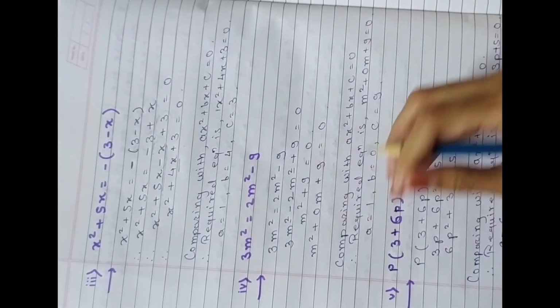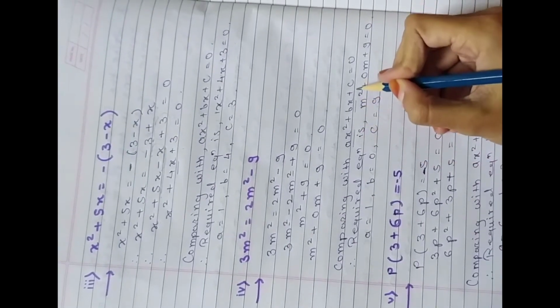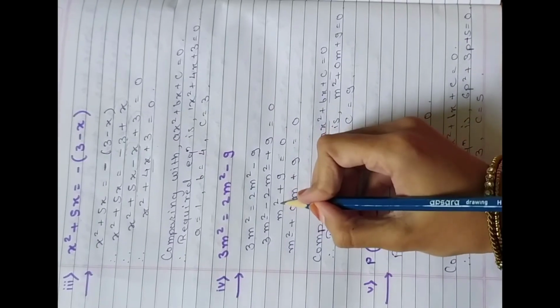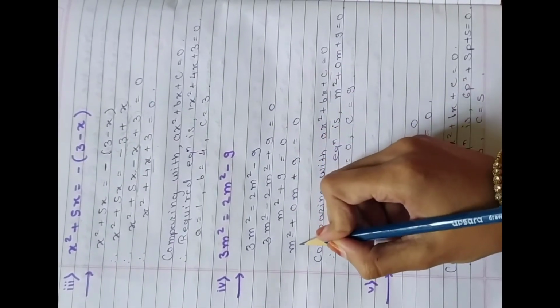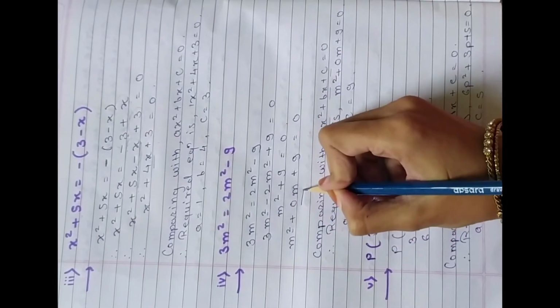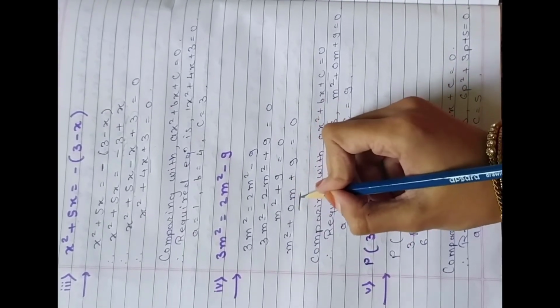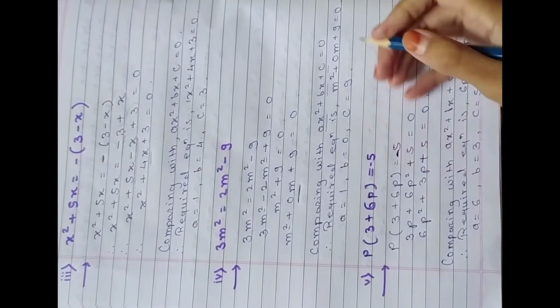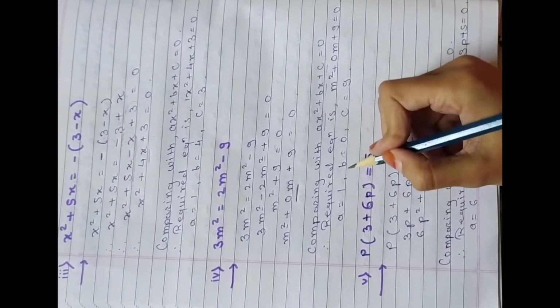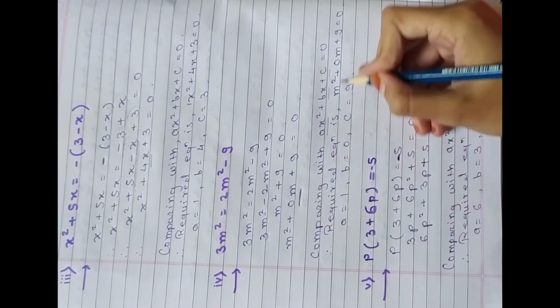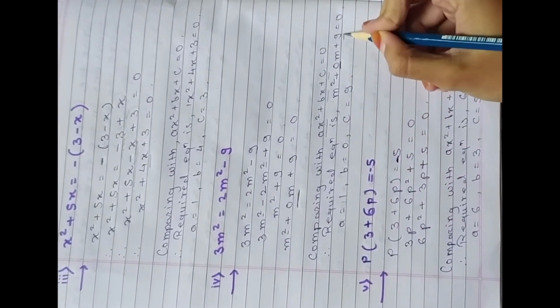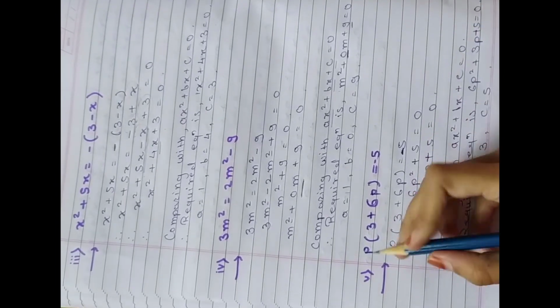But it is not in the form of ax square plus bx plus c is equal to 0. Only the square term is there, but the m term is not. So we write m square plus 0m. Here there is no m term, so we get m square plus 0m plus 9 is equal to 0 as the required equation. And the values of a, b, c are: the value of a is 1, b is 0 and c is 9.